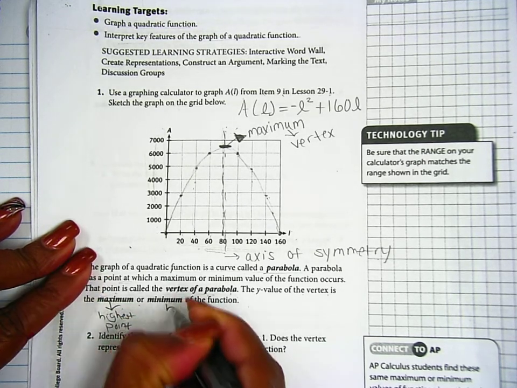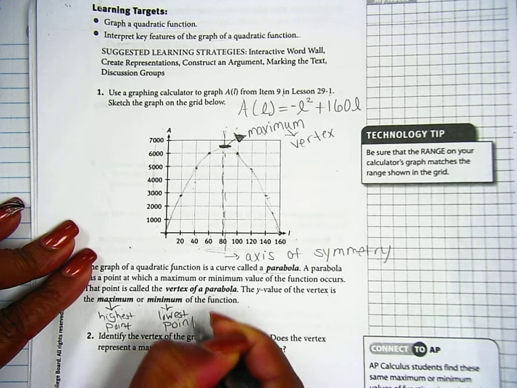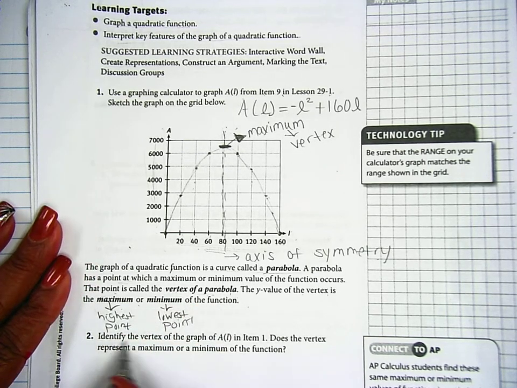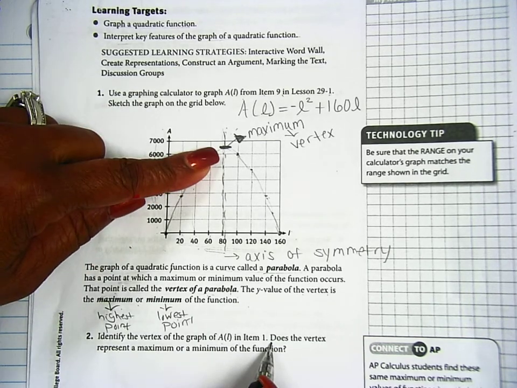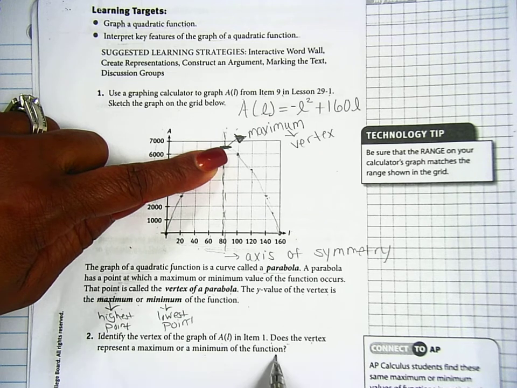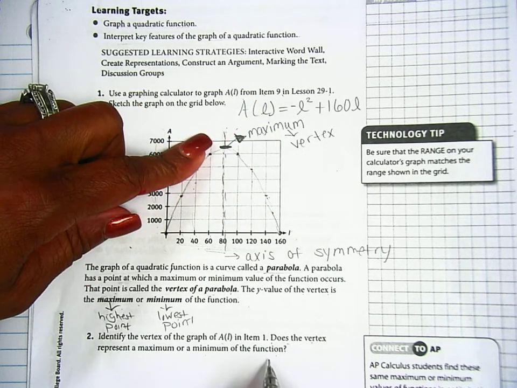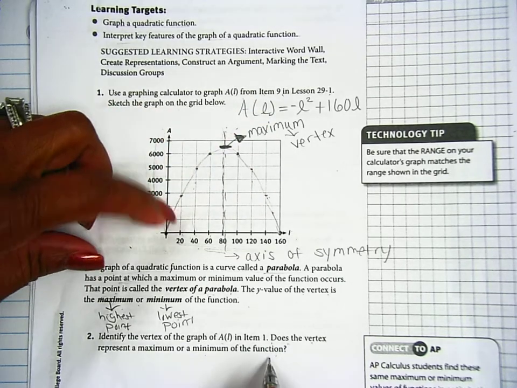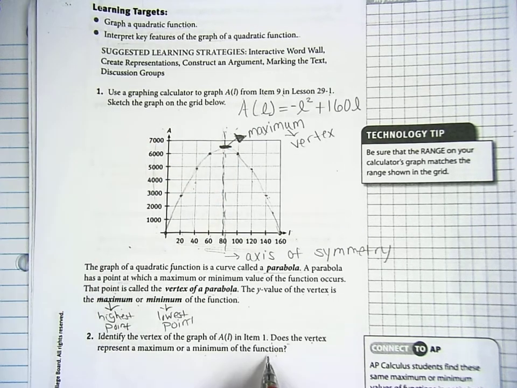Minimum, the lowest point. It says identify the vertex of the graph of A of L in item 1, which we already did. So this is the vertex, this is the maximum. Does the vertex represent a maximum or minimum of the function? The vertex represents the maximum of the function. Okay. What is the maximum? The maximum is 6,400. There you go.